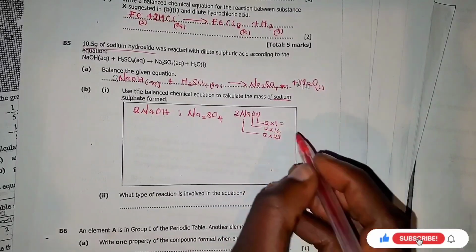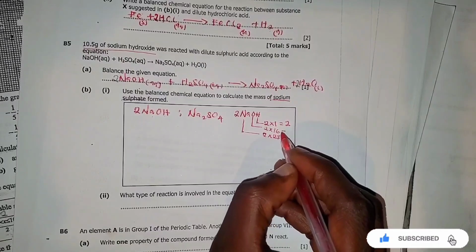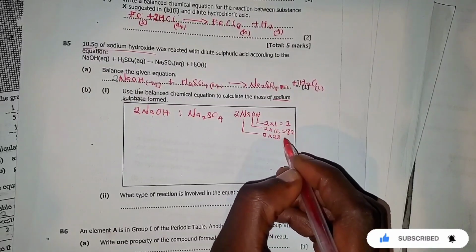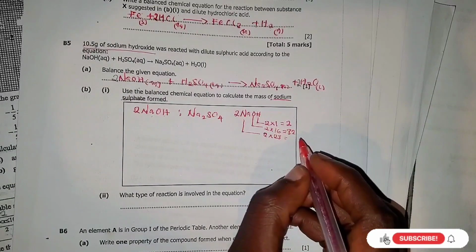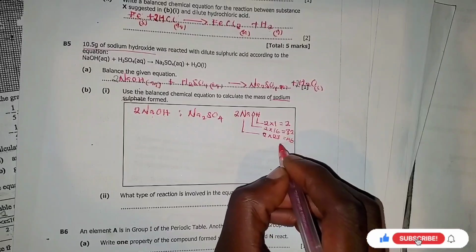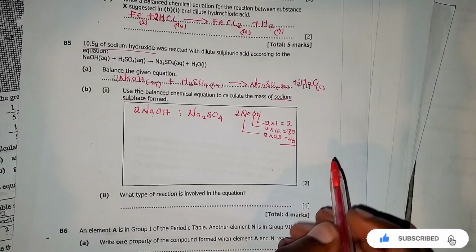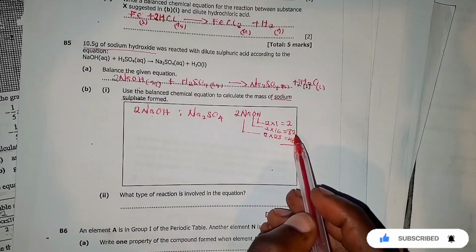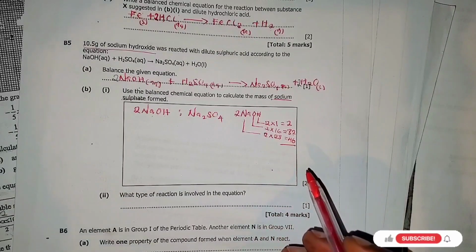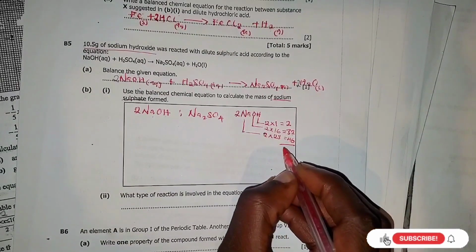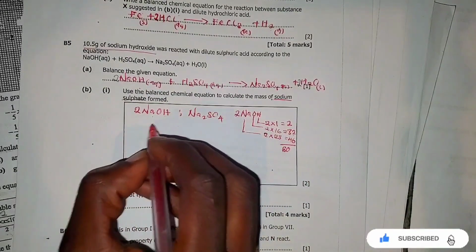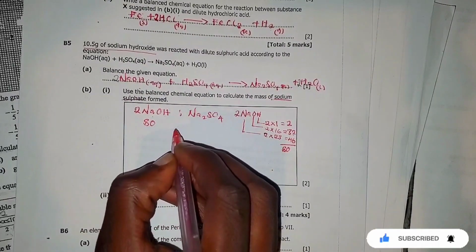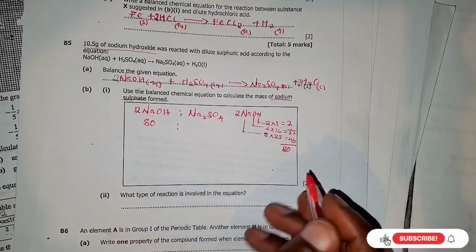So when we multiply, 2 times 16 is 32, and 2 times 23 is 46. And then we add. This is 2 plus 32 plus 46, which gives me 80. Okay, 80. So here we're going to use 80.